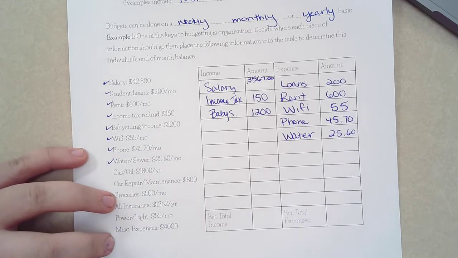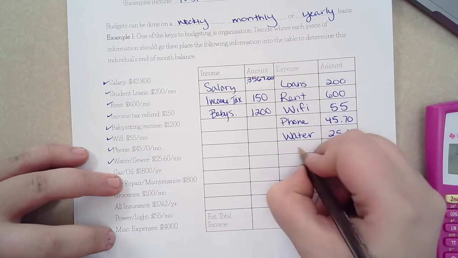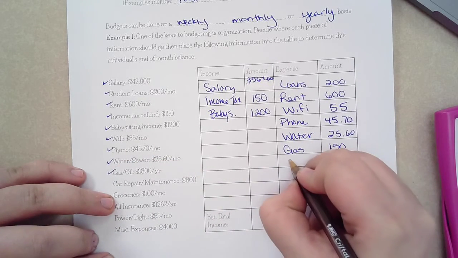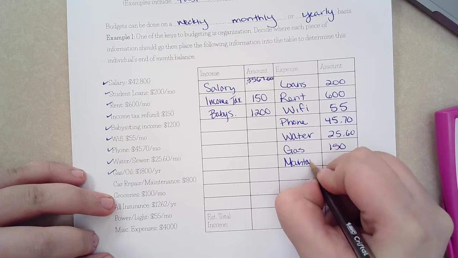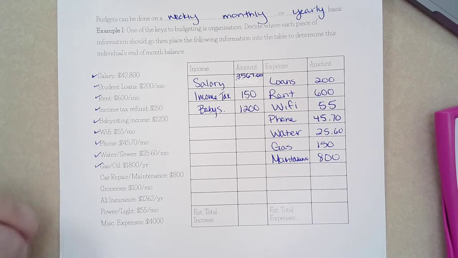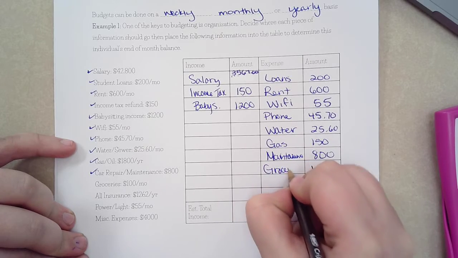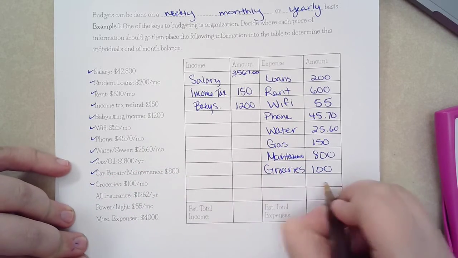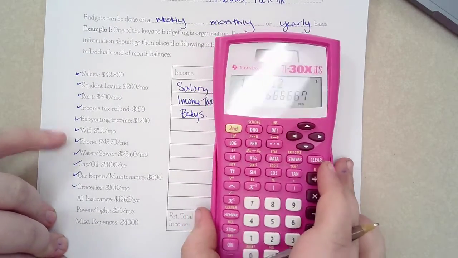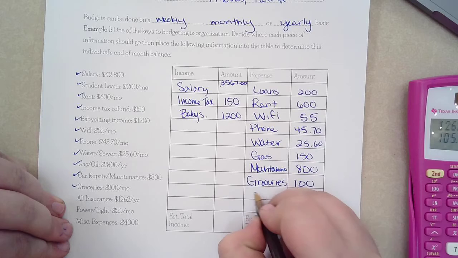Gas and oil, that's $1,800 per year, but per month, it's only about $150. Car repair, maintenance, that's a big one. Especially if you have an older vehicle, it's probably going to be a lot more. So this month they had to pay $800. Shucks. Okay, groceries, $100. You could put food, I guess, but I'm going to put groceries. Your insurance, that costs you $1,262 a year, but just this month it's only going to cost you the low price of $105. And we're actually going to round it to 105 because I don't want to deal with decimals.